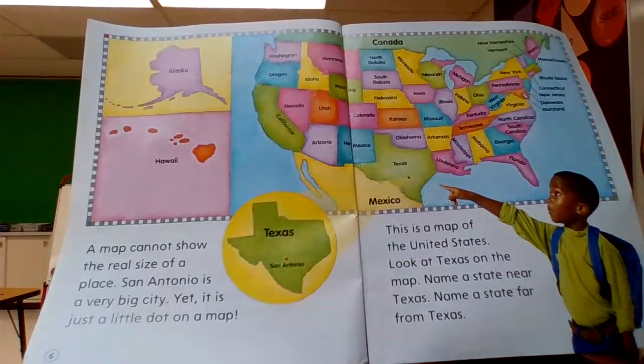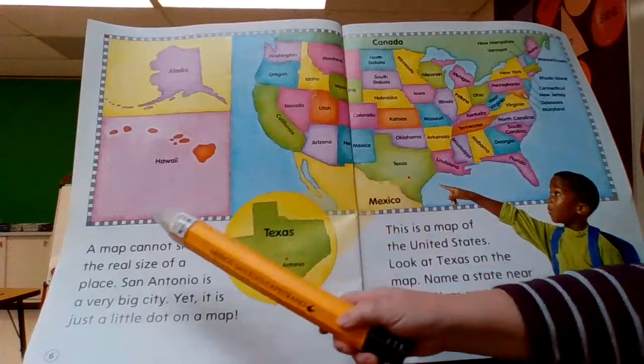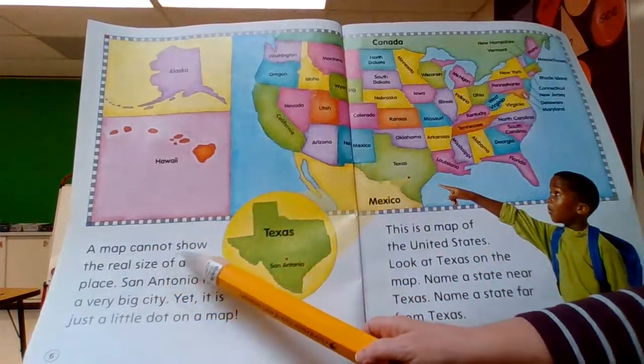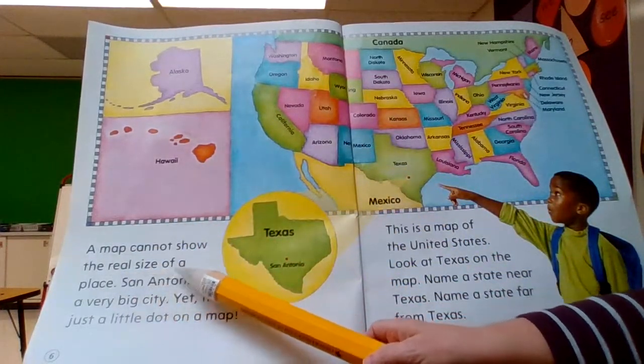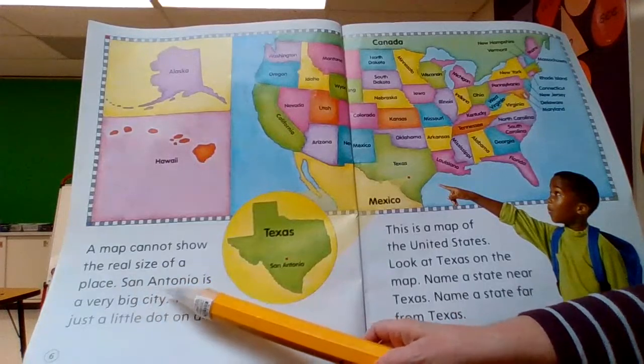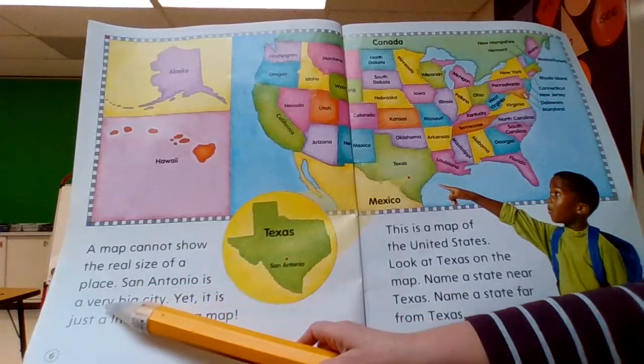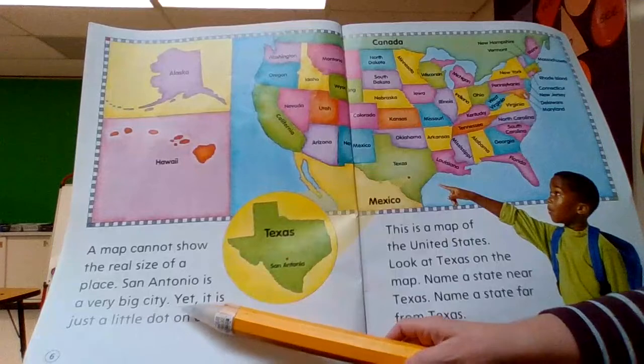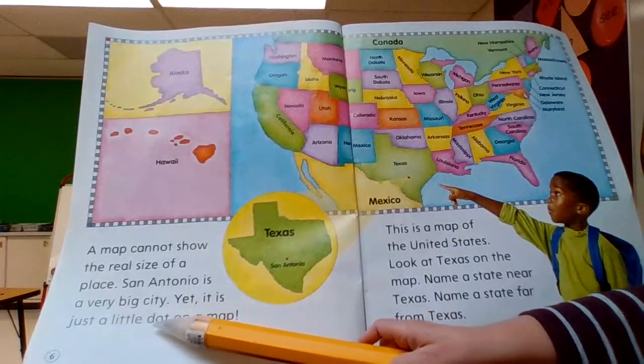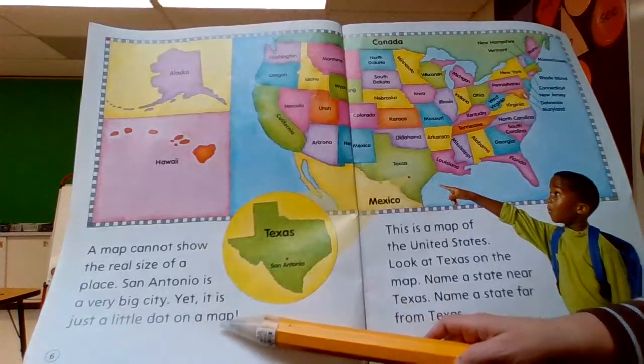This is a map of the United States. It says a map cannot show the real size of a place. San Antonio is a very big city, yet it is just a small dot on the map.